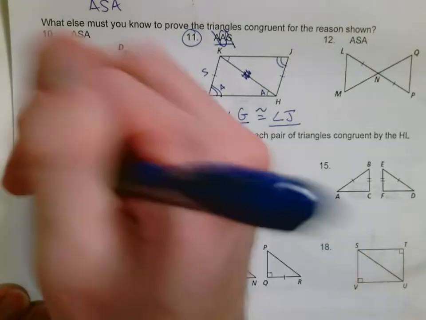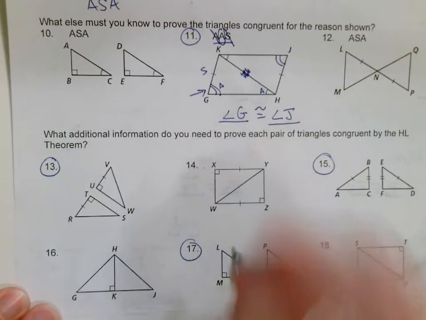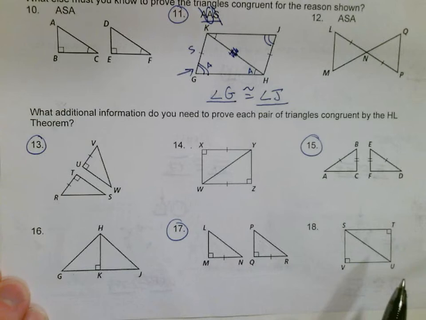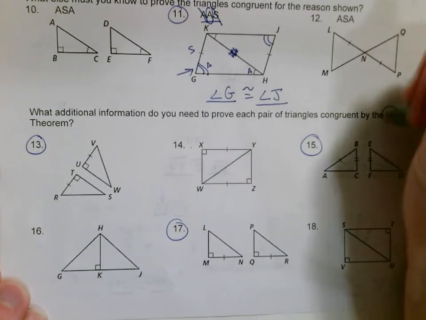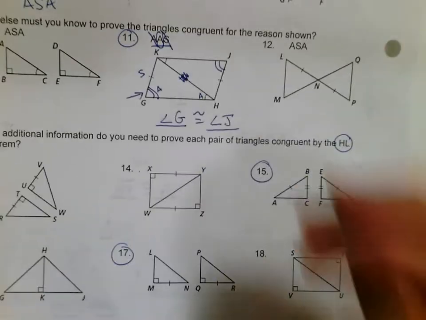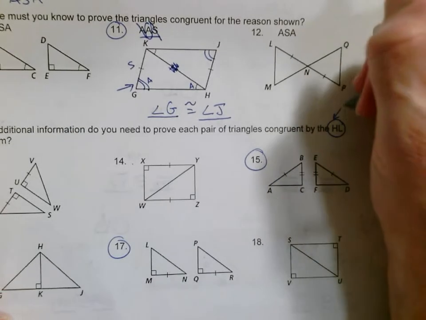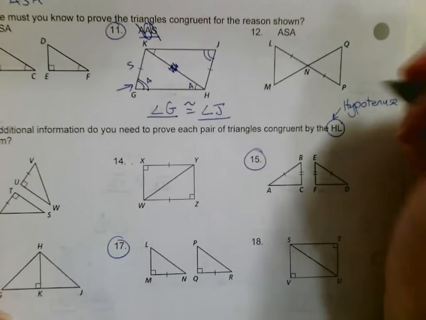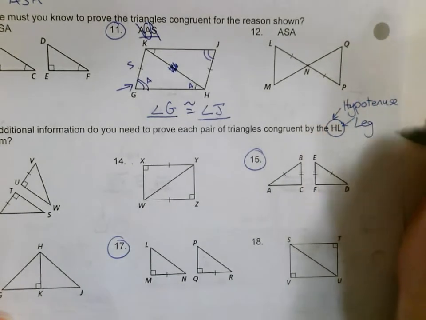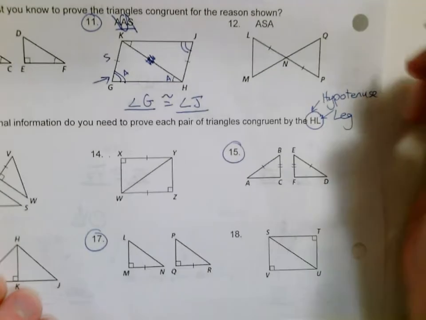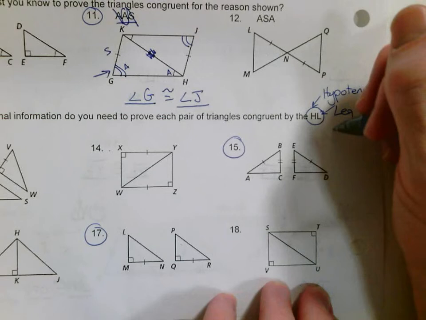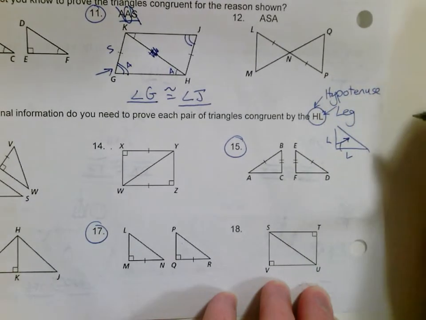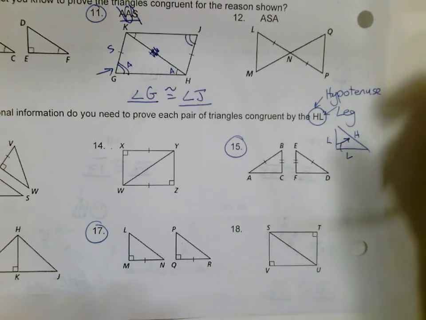Let's do just a couple more. We'll tackle 13, 15, and 17. It's asking what additional information would you need to prove each pair of triangles congruent? Oh, specifically by the HL theorem. Now remember, the H in this one is the hypotenuse. That is the side that is always opposite the right angle in a right triangle. And then that L is just referring to a leg, and a leg would be any other of the sides of that right triangle. Just as a reminder, in any right triangle, this would be a leg, and then opposite the 90 degrees, that's your H, your hypotenuse.